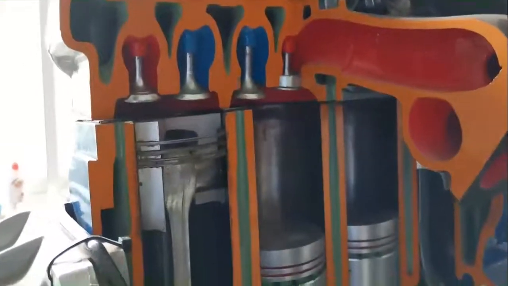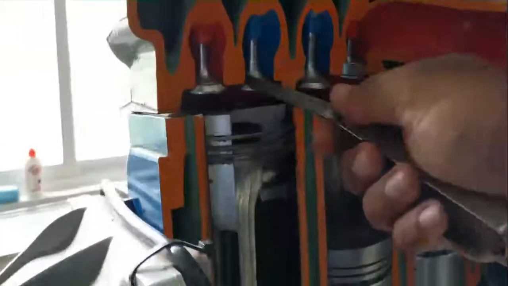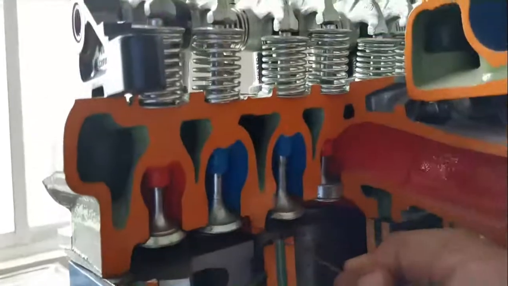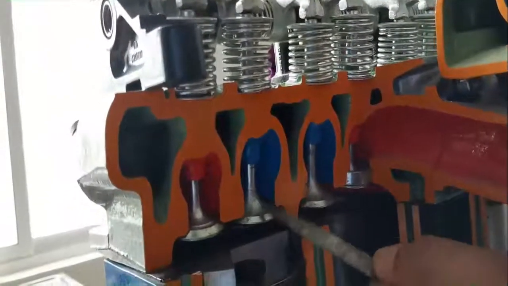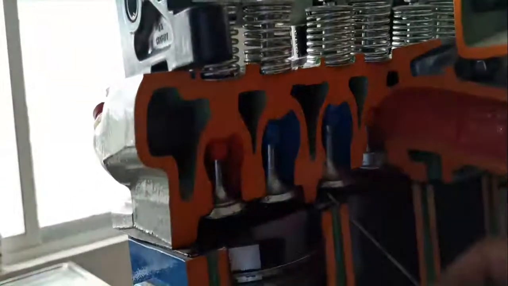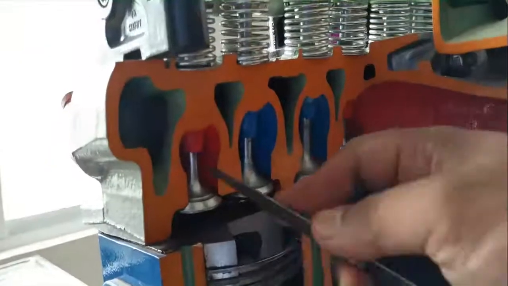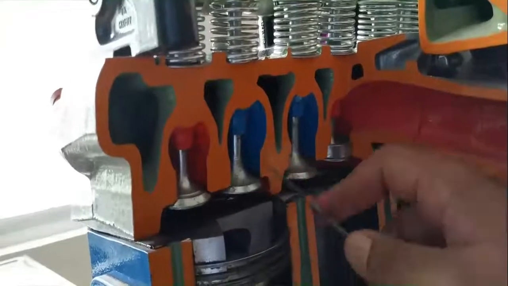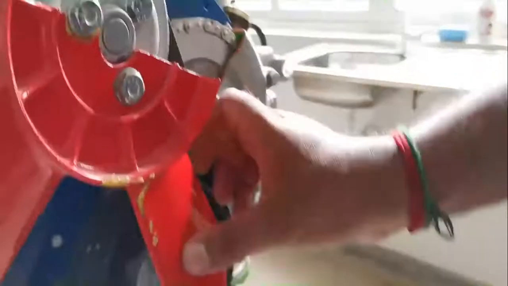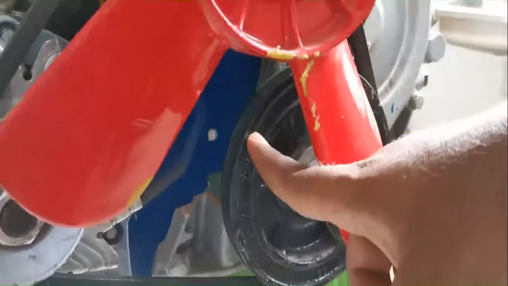Now you can see, okay, there's a gap. You can see both valves are open. There's a gap here. So at this time, this TDC line, the fourth cylinder has both valves open. That's the valve overlap time. So we can also see the crankshaft complete the 360 degree rotation. So this comes again to the timing mark.